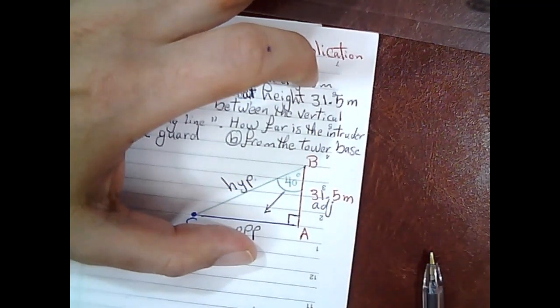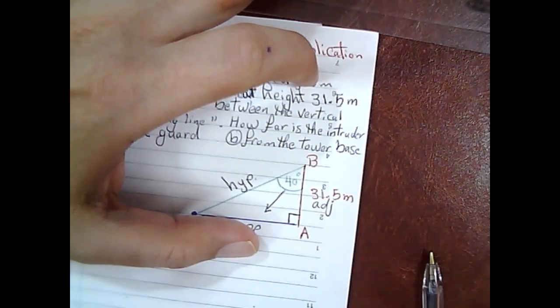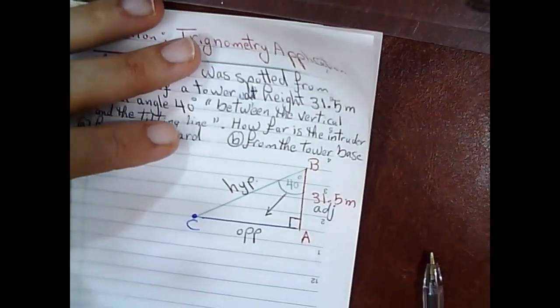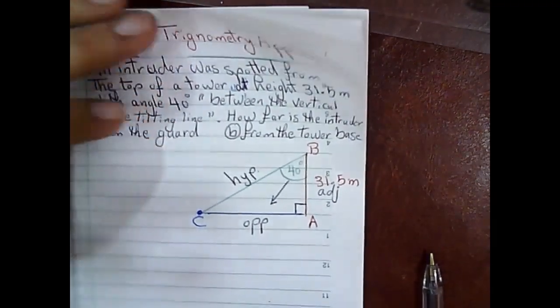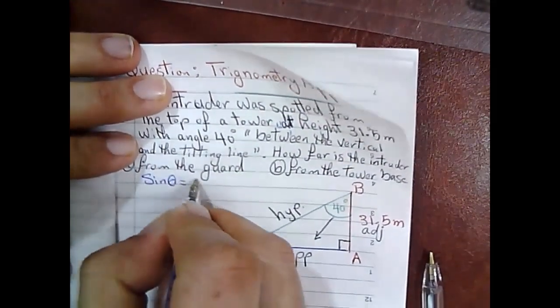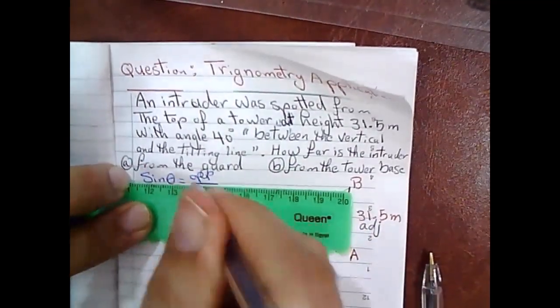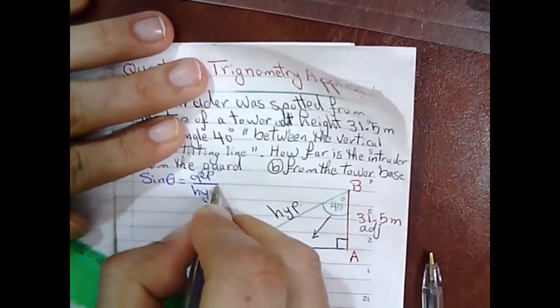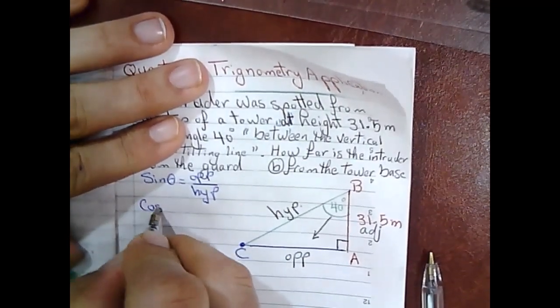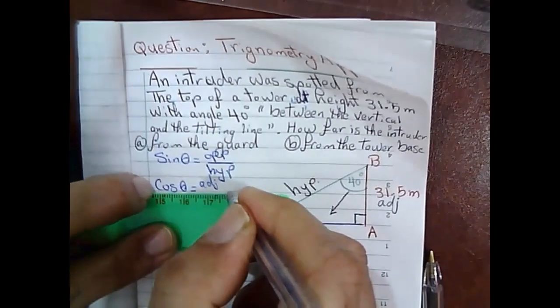There are trigonometry rules you should know: sine, cosine, and tan. I will write the three rules. Sine theta is opposite over hypotenuse. Cosine theta equals adjacent over hypotenuse.